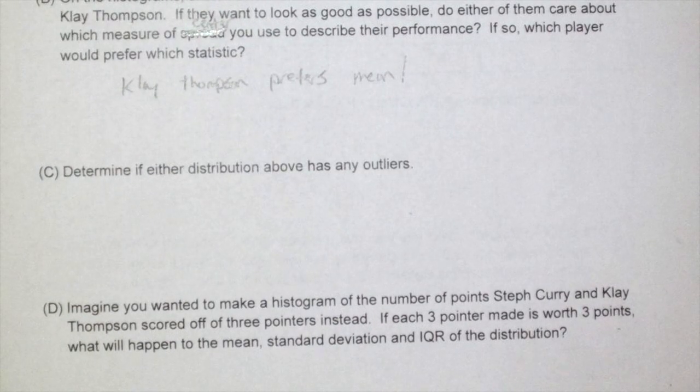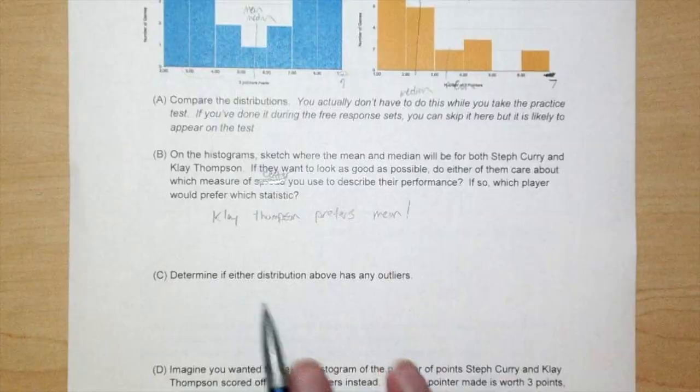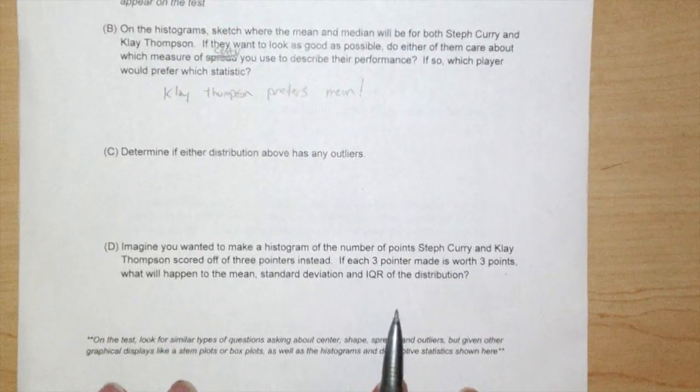Okay, so on my watch we're at 37 minutes, but I think that's probably way down for you guys, but for the sake of time, we don't need to do outliers again. So we're going to skip C because we just did that. And D is very similar to the end of the last question. And I just want to talk about change of measurement one more time.